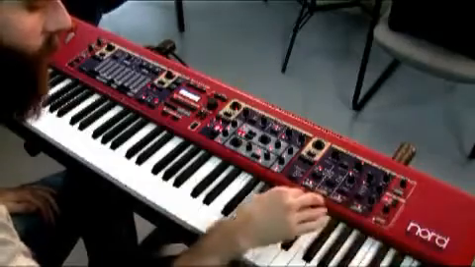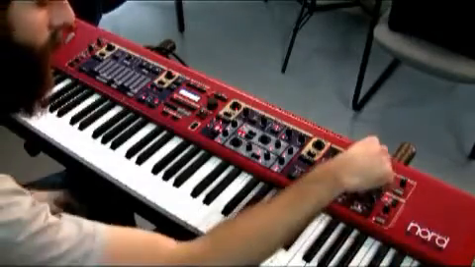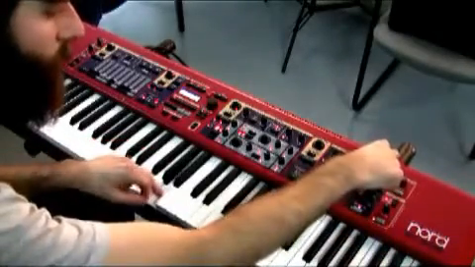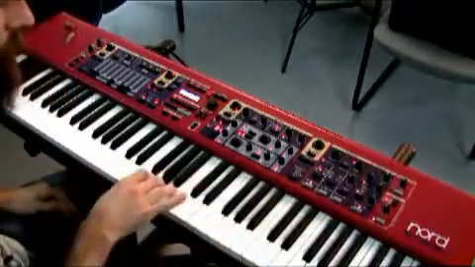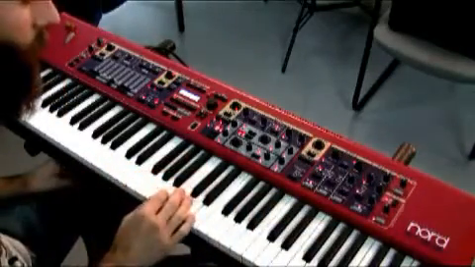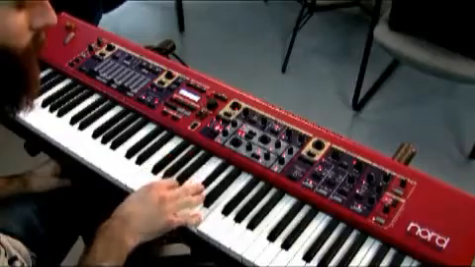The amp simulator can be assigned in the same way. You can turn that on for the piano and adjust the drive and get some pretty dirty sounds using that.